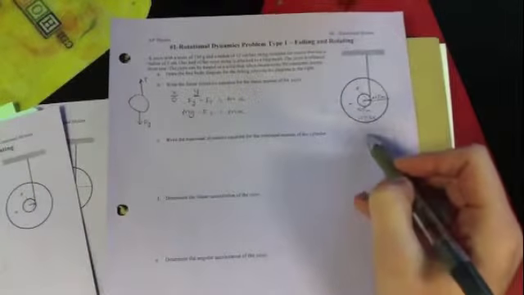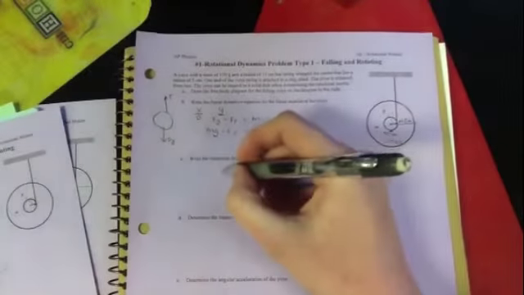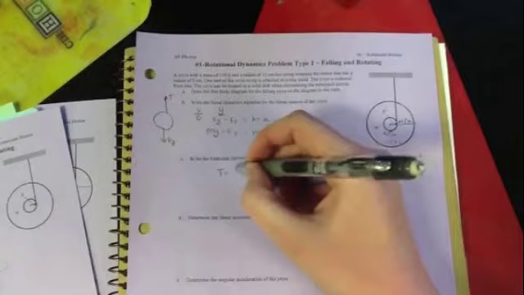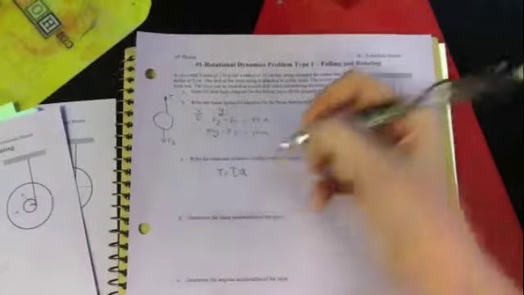When thinking about the rotational dynamics equation for this problem, we don't need to worry about the force of gravity because that's acting at the pivot point here, so it's not going to have an effect on the torque. We're going to start with this equation: torque equals inertia times angular acceleration.